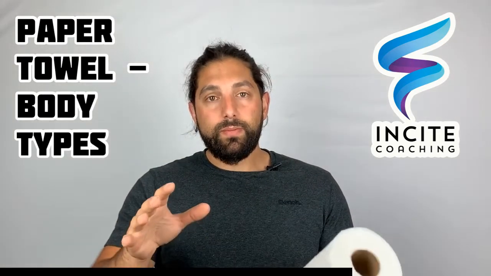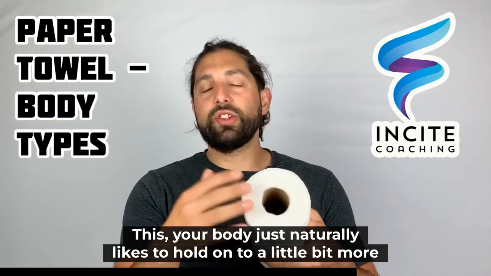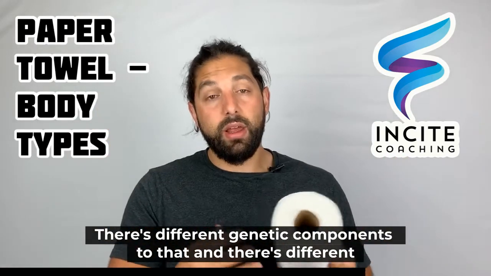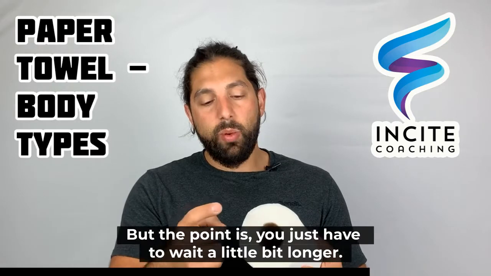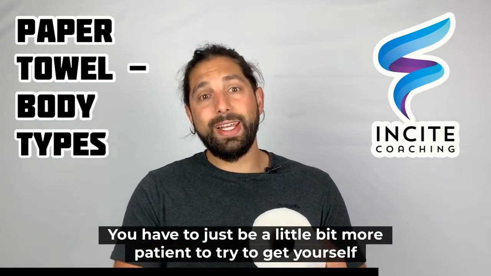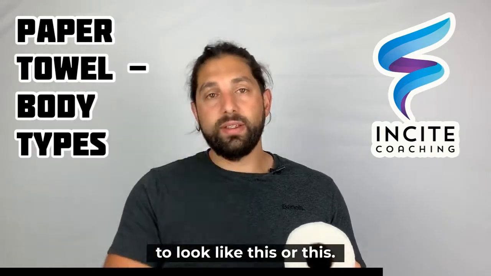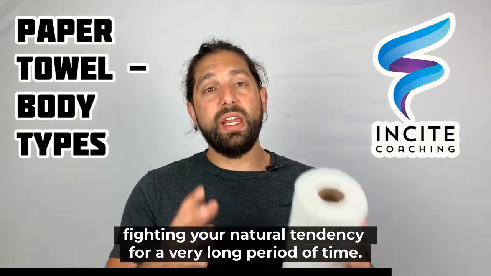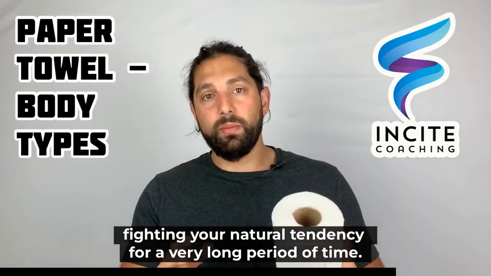Now, your body just naturally likes to hold on to a little bit more body fat. There are different genetic components to that, and there are different advantages to that. But the point is that you just have to wait a little bit longer. You have to be a little bit more patient to try to get yourself to look like this or this. Now, can you go from this to this? Very difficult. You'll be fighting your natural tendency for a very long period of time.